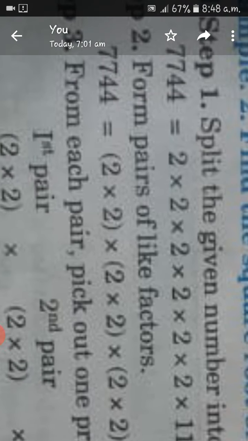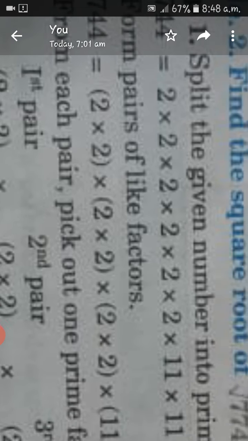Now another question is to find the square root of 7744. Again, in the same way we have to factorize it and write the factors. Next we have to make pairs of the same factors. Since 7744 is a perfect square, we will get paired factors. From the first pair we take 2, second pair again 2, third pair again 2, and from the fourth pair we take 11. We multiply. Square root of 7744 is equal to 2 into 2 into 2 into 11, which is equal to 88.